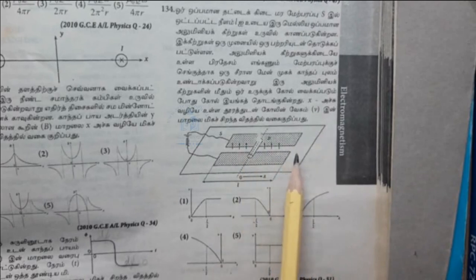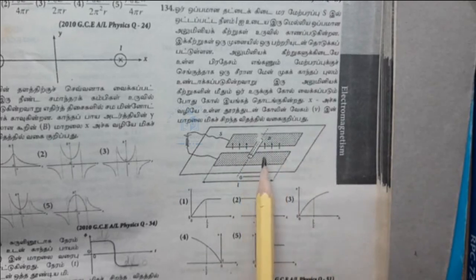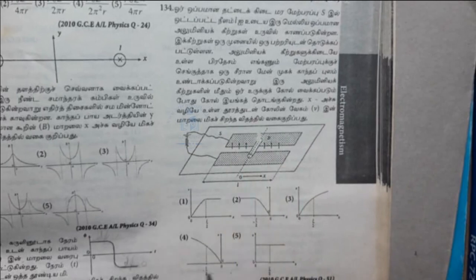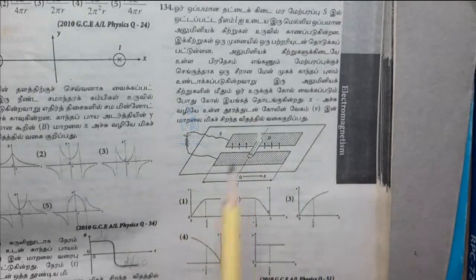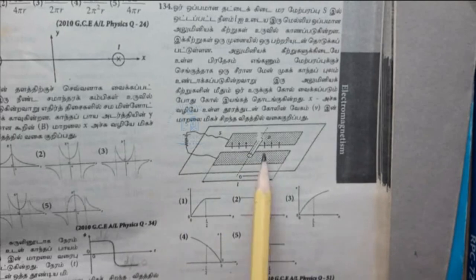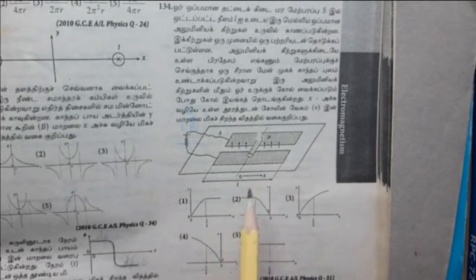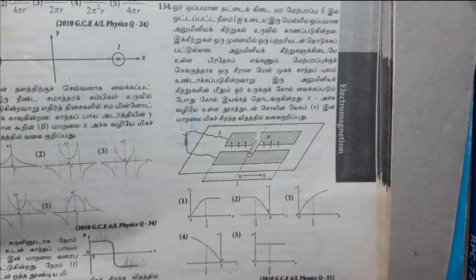Then this question is a little different. You first of all have to apply Fleming's left hand rule and only then find the direction of the magnetic field induced. Okay, I'll just quickly explain this question, never mind.